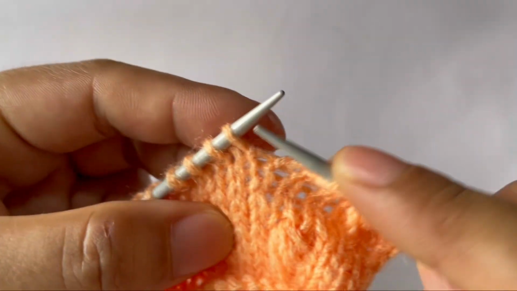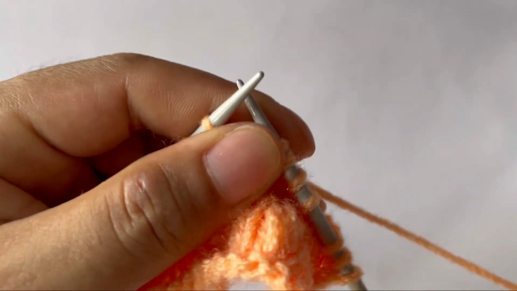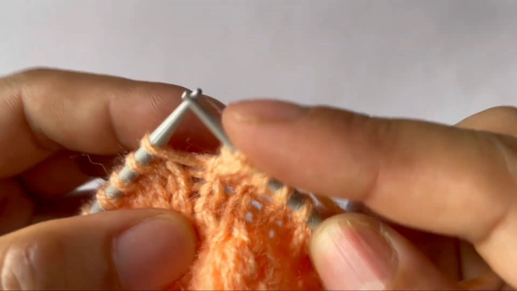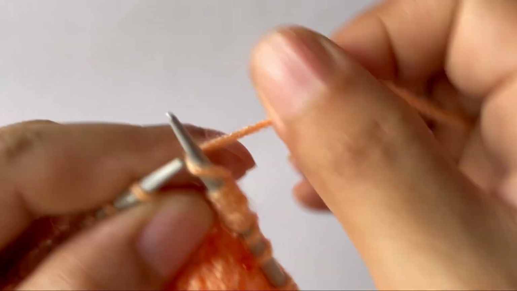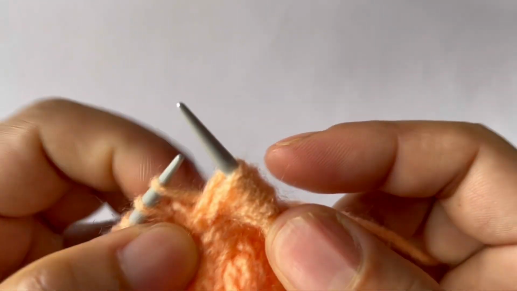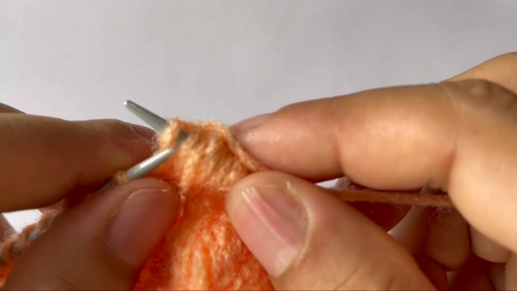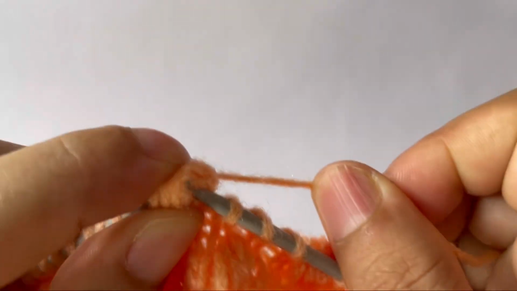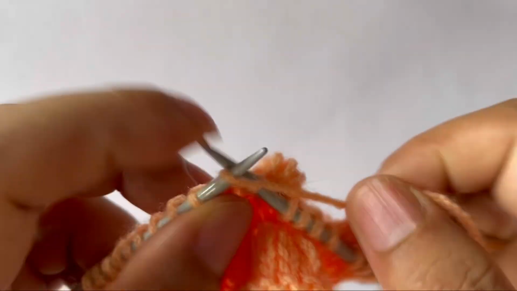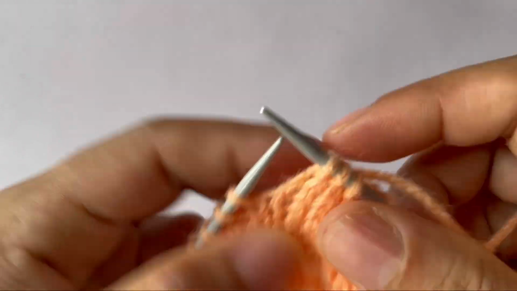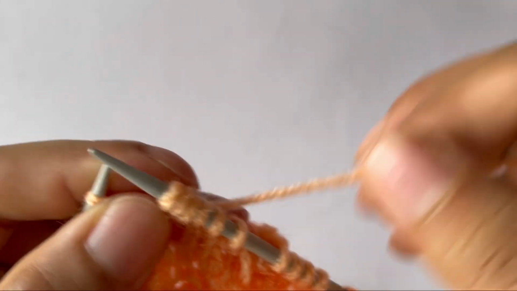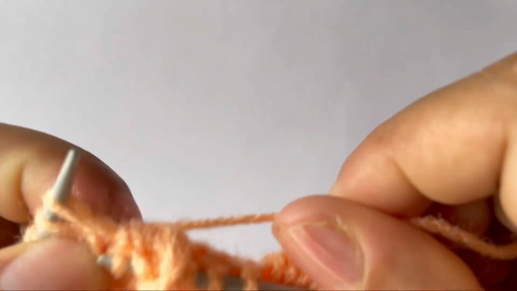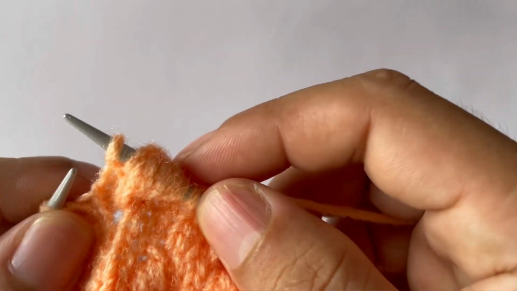This stitch and knit 3. Again, draw a loop, wrap the yarn around 1, draw a loop, wrap the yarn around 2, draw a loop, wrap the yarn around 3, draw a loop, wrap the yarn around 4, and then knit 1 and pass over. Again, knit 3, 1, 2, 3, knit 3, draw a loop, wrap the yarn around 1, and repeat up to 4 wraps, and then knit 1 and pass over.